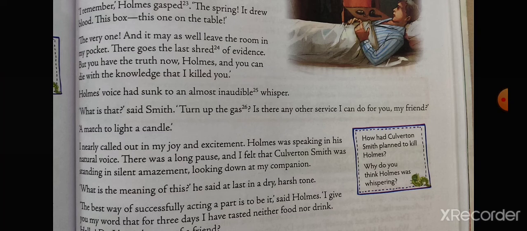What is that? Said Smith. Turn up the gas. Is there any other service I can do for you, my friend? A match to light a candle. Okay.